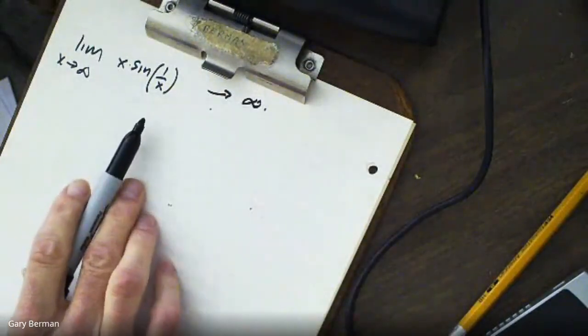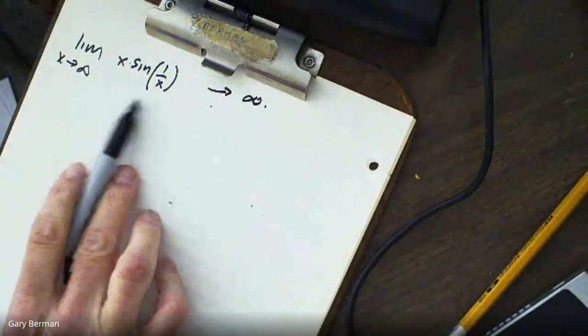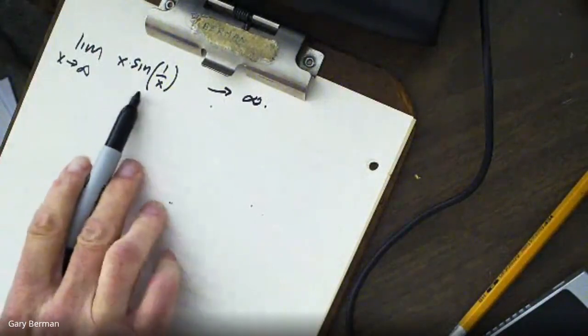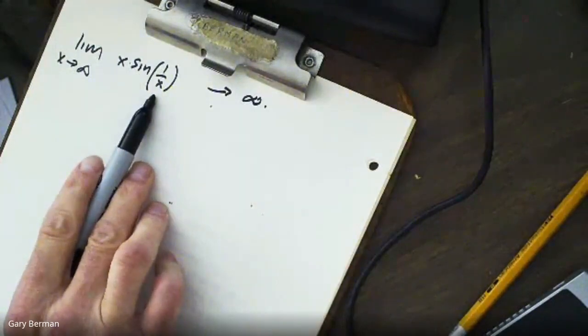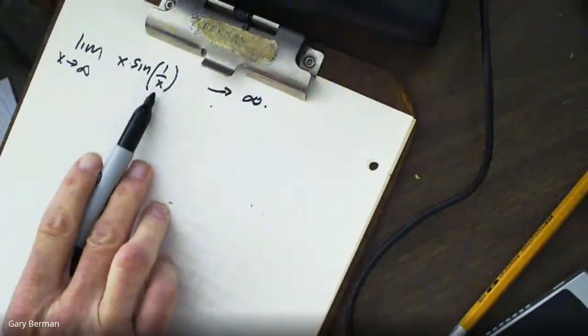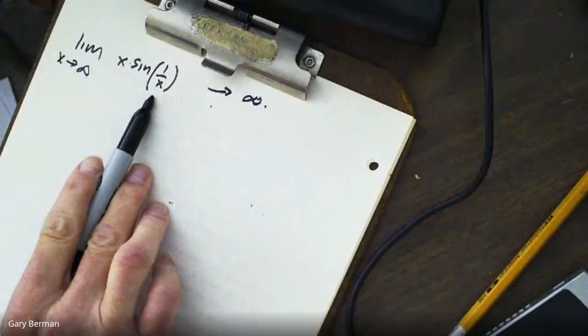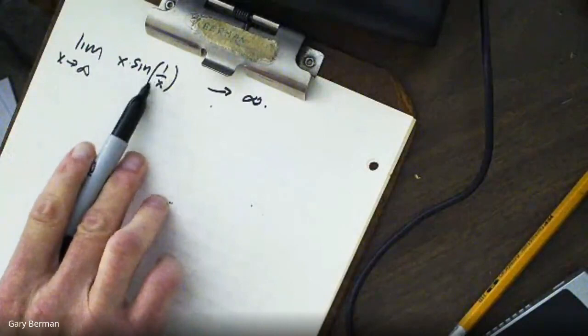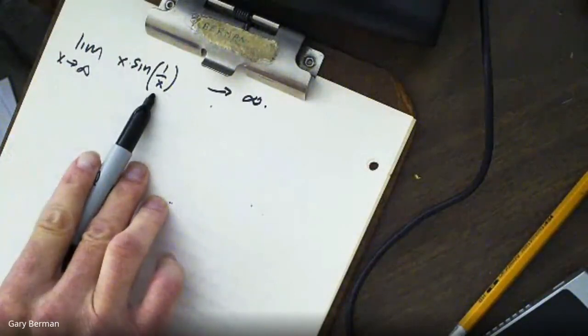Let's think about what's happening, though, to the sine 1 over x term as x goes to infinity. So watch this carefully. As x goes to infinity, what does 1 over x go to? That's the limit I said everyone's got to know, basically. As x goes to infinity, what does 1 over x go to? Someone please tell me. 0. Correct. Beautiful. Thank you. So as x goes to infinity, this thing, 1 over x, is going to 0.